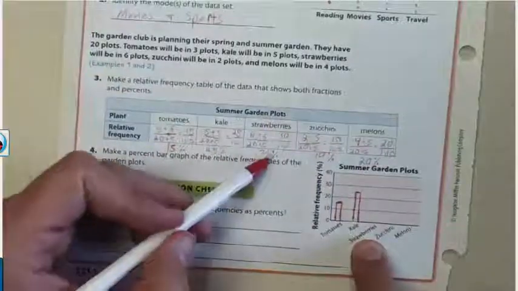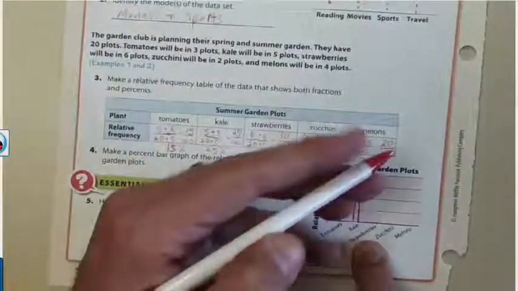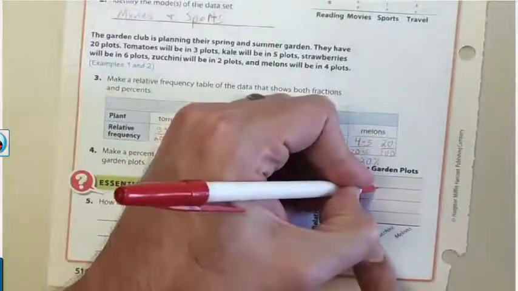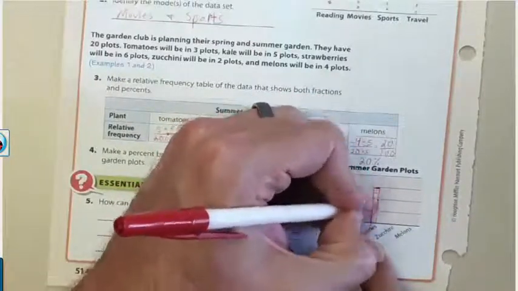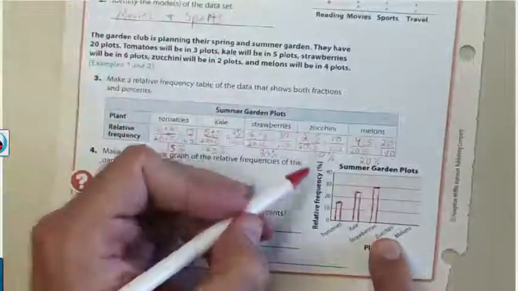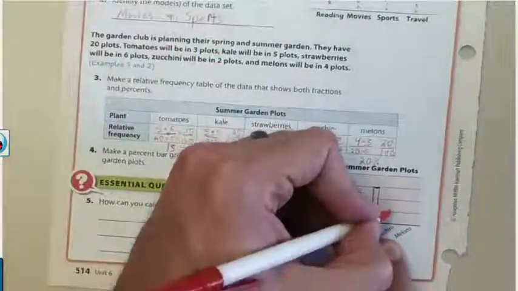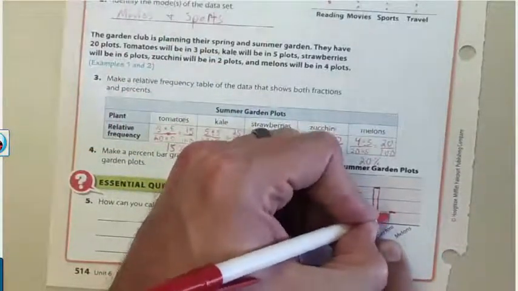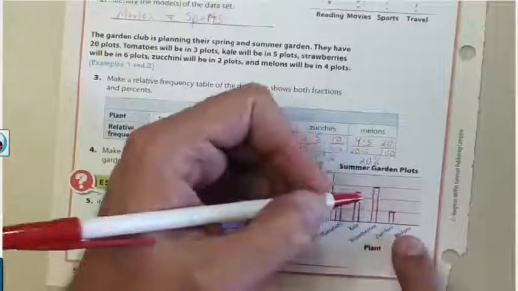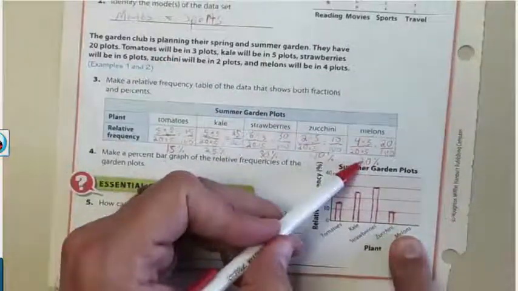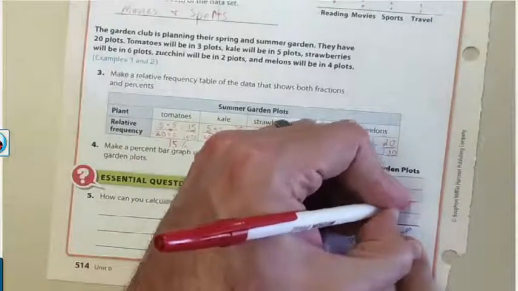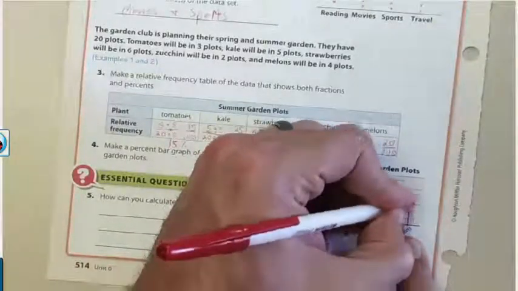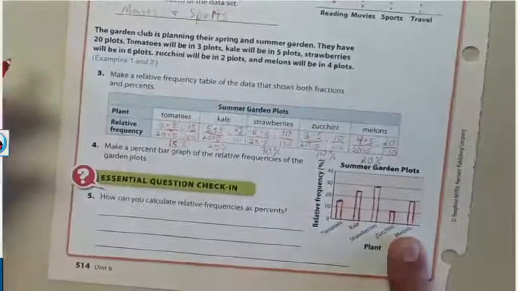Strawberries, it's 30%. Well, that's right on this line. So I'm going to make my mark right on this line over strawberries. Nice and neat. Zucchini is 10%. Make my mark at 10%. Nice and neat. And then melons. Melons is 20%. So I'll find 20 here, make it right on the line, connect it, and that's how you do a histogram. It's that easy.